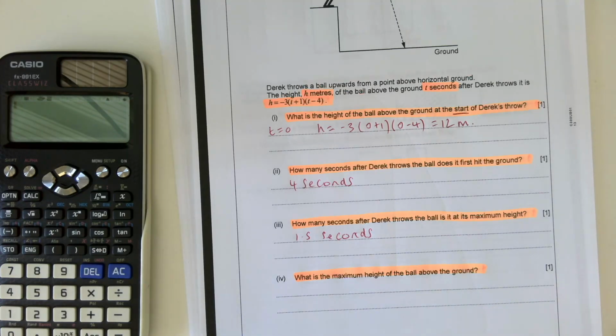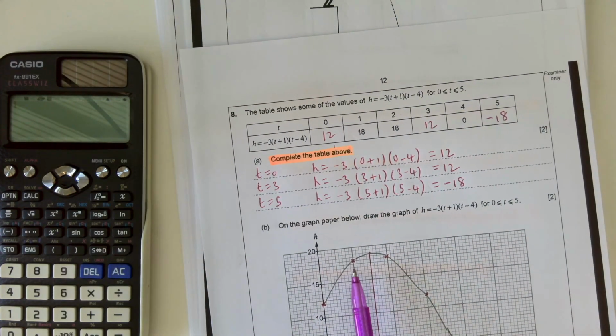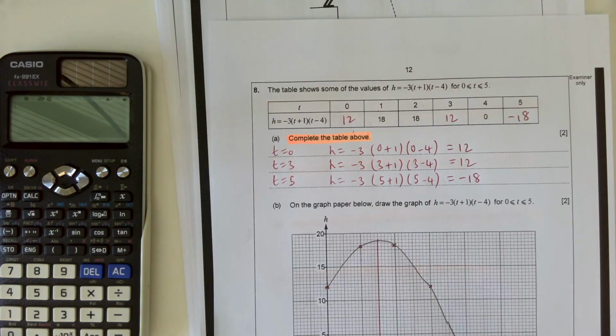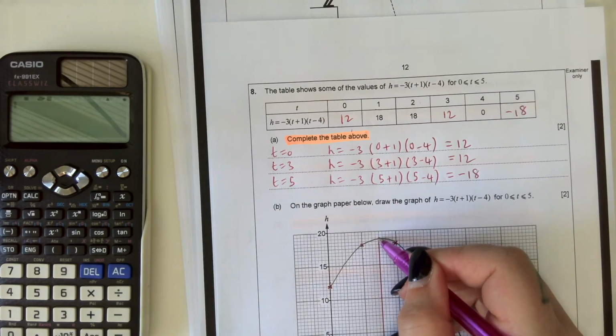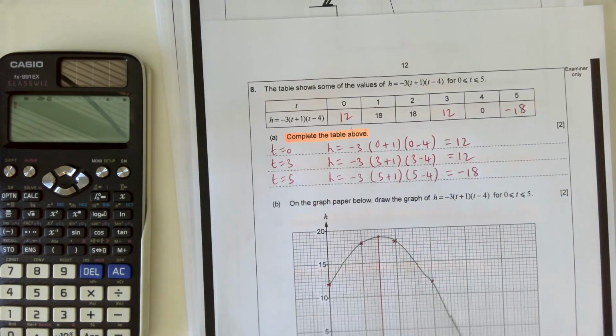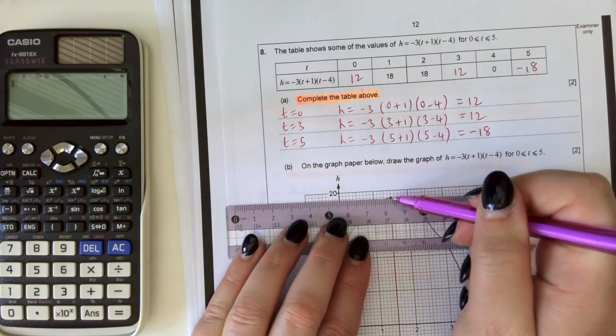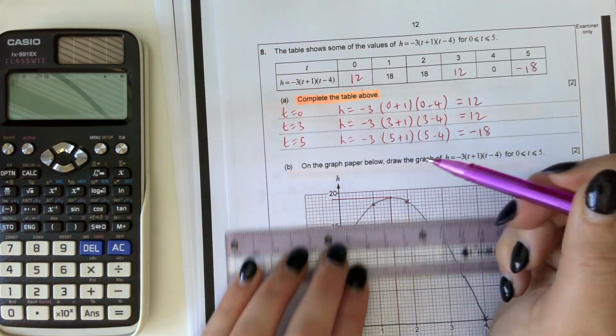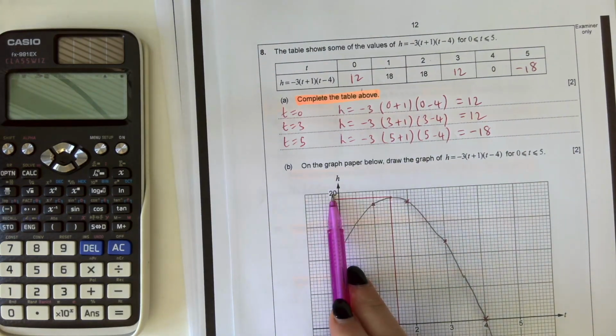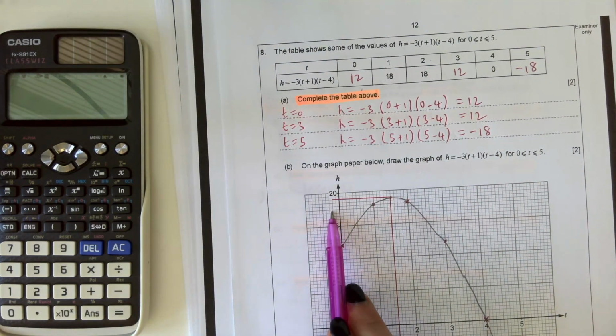Okay, so the maximum height of the ball above the ground. So we're going to use our graph to read this off. However, we've roughly drawn the curve. Okay, so this is going to be an estimate, but where we hit our maximum point when t equals 1.5, we're going to read across to that other scale here, and then we're going to read off roughly what we think the maximum height is.